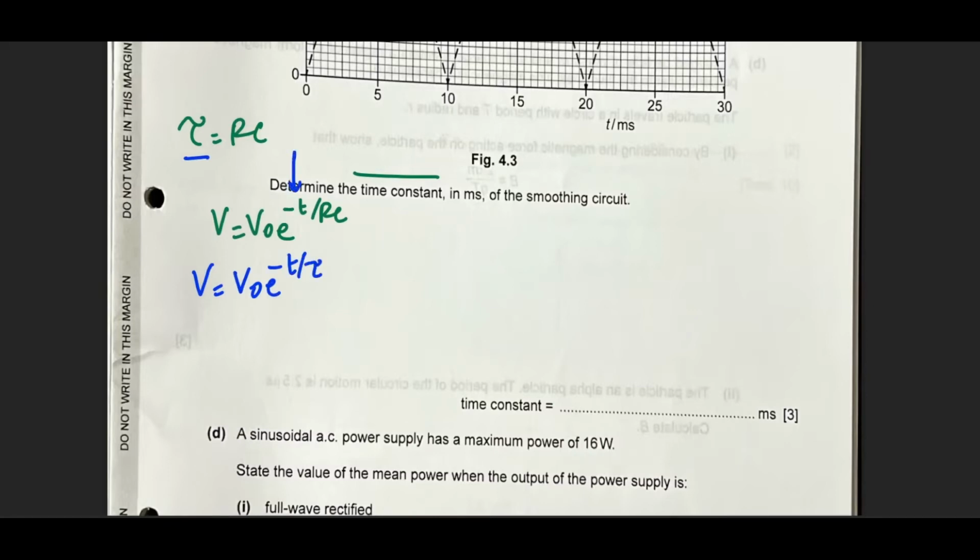Now t is of my choice. I will choose this t from the graph. And what does this t represent? That from V naught, after how long did it become V? Because we know that it is losing charge. How much time is it going to take to go from V naught to V?